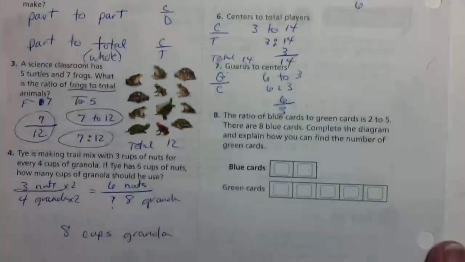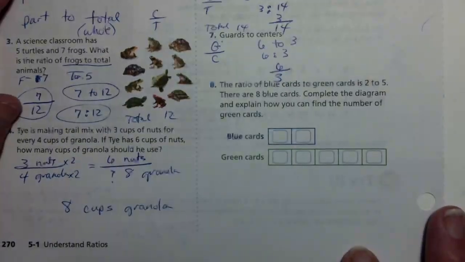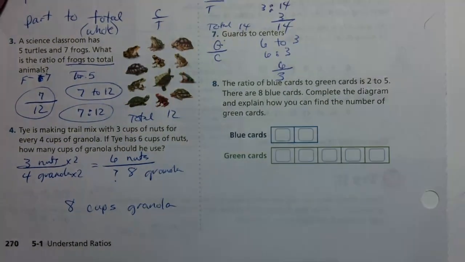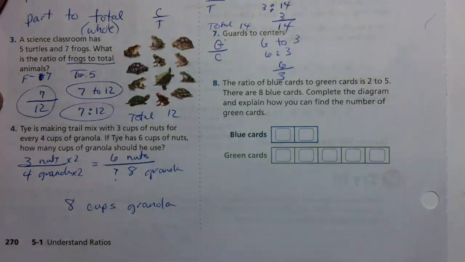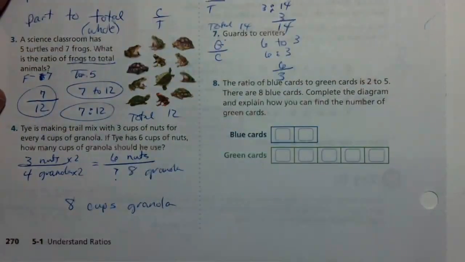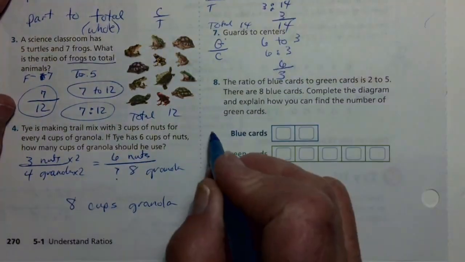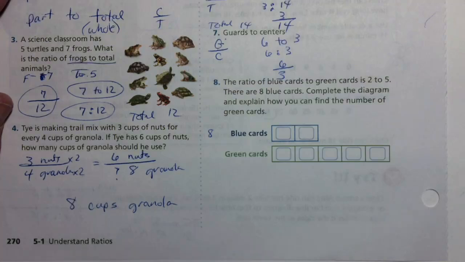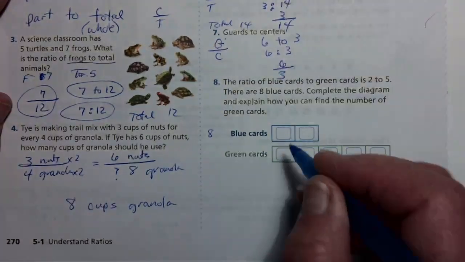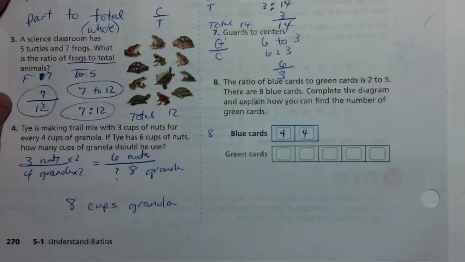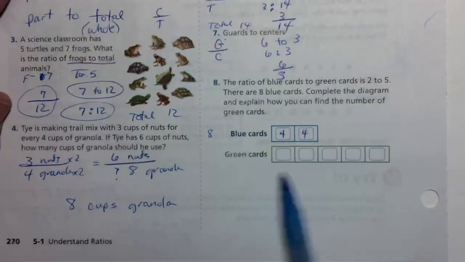All right, we're going to number 8. The ratio of blue cards to green cards is 2 to 5. There are 8 blue cards. Okay, so if there's 8 blue cards, then 8 divided up 2 ways would put 4 in here. 4 and 4 is 8. That's all they've told us so far. But they said the ratio is 2 to 5.